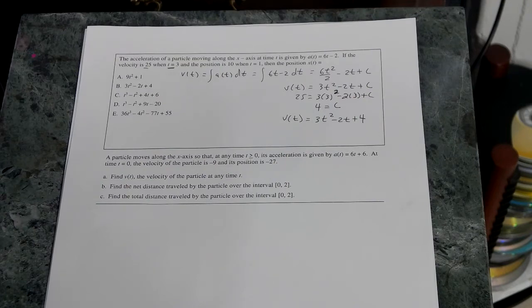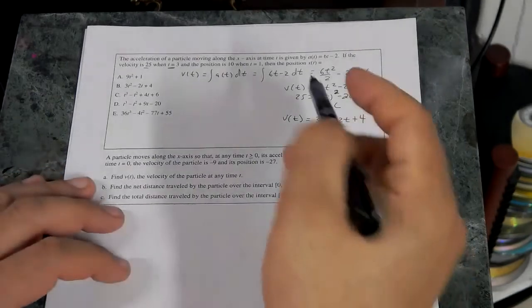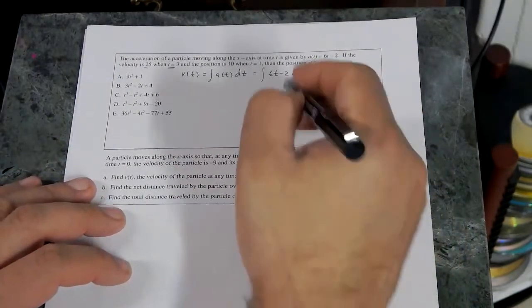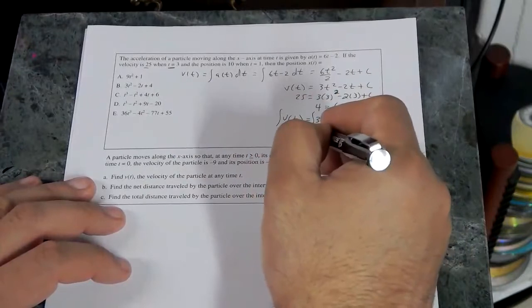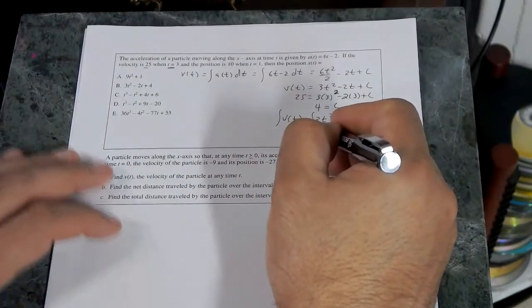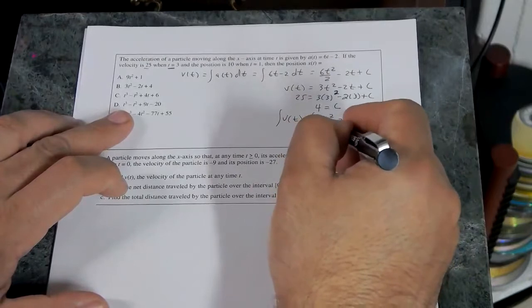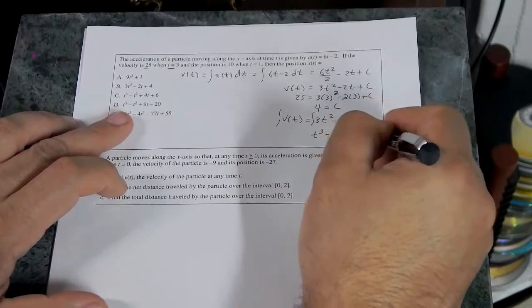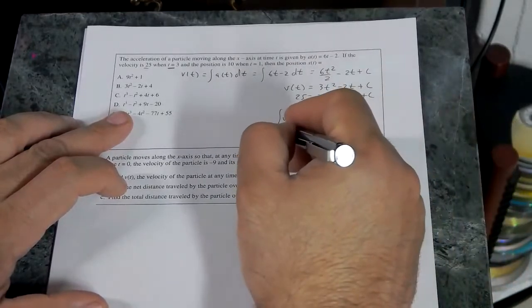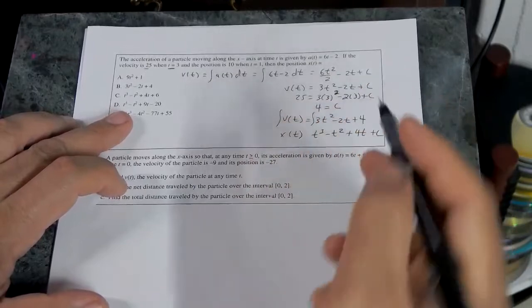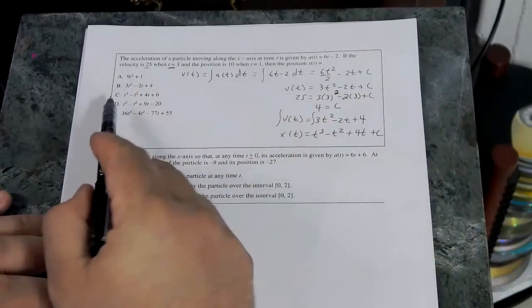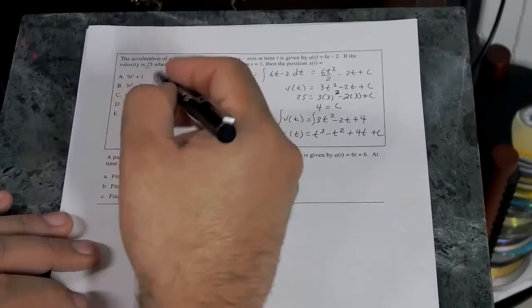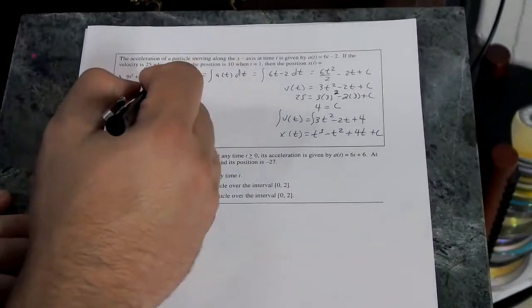Well, if you know the velocity, you can get the position function by integrating that. So if I integrate to get my position, I end up with t cubed minus t squared plus 4t plus something. That's my position function, which is x of t. Well, that means the one that fits this is C right here.